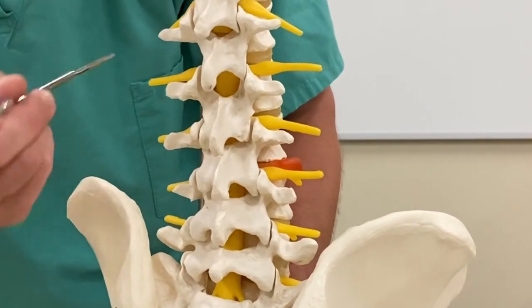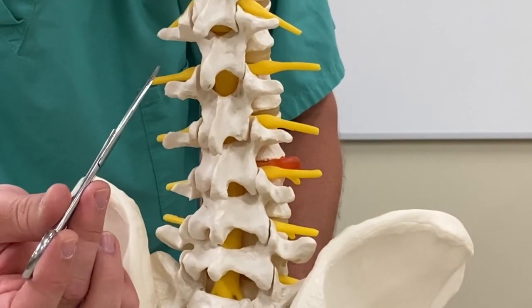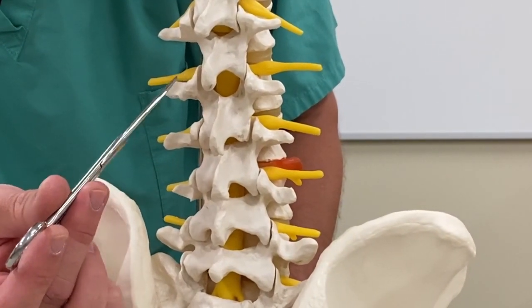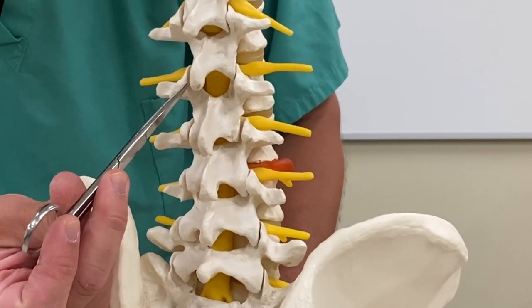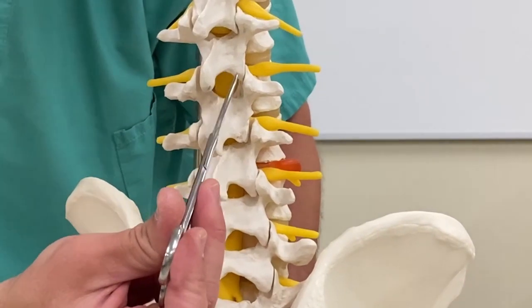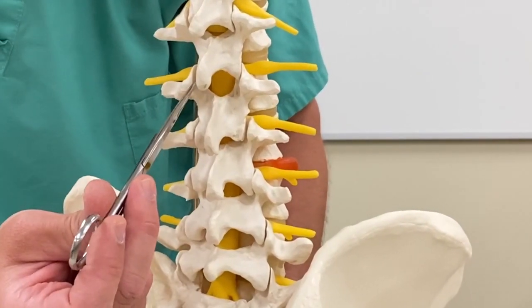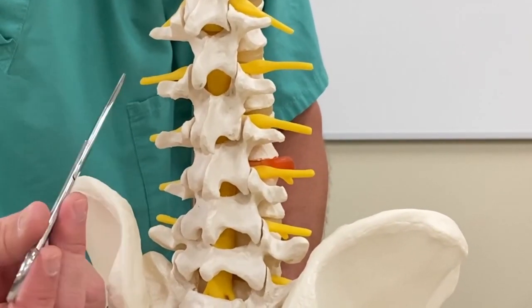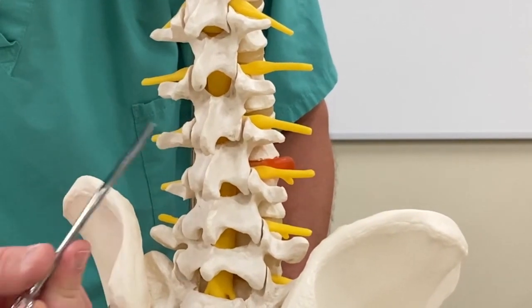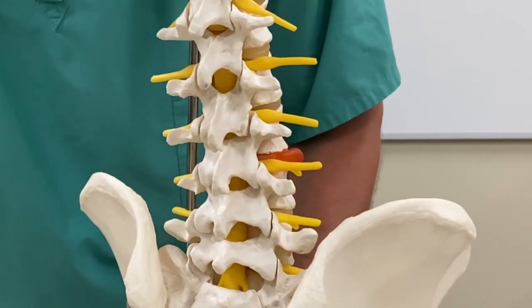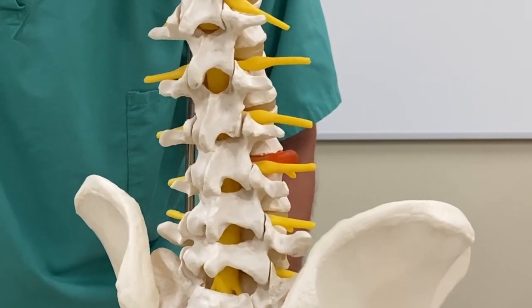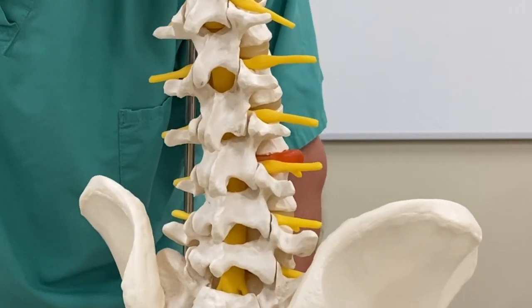The facet joints, the things that these vertebrae articulate on, which allows the back to move, are right here, right? And so when you go to the chiropractor, that's what they're adjusting, these facet joints, typically. Those are the main players that you need to be aware of. While we're talking about this, I'll give you kind of a golden tip right here.